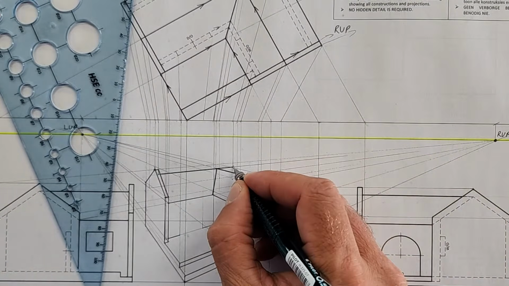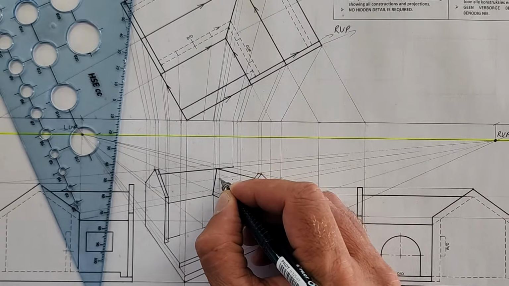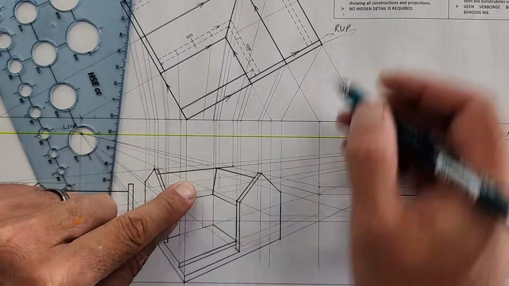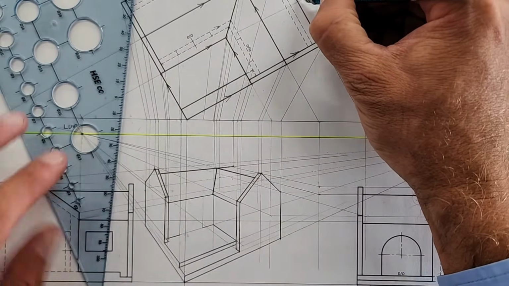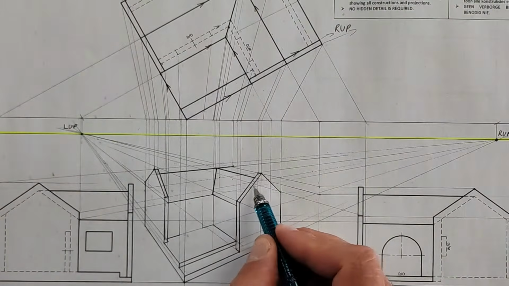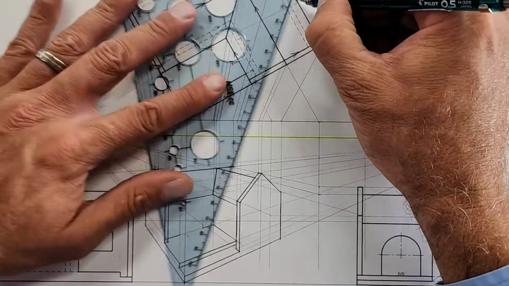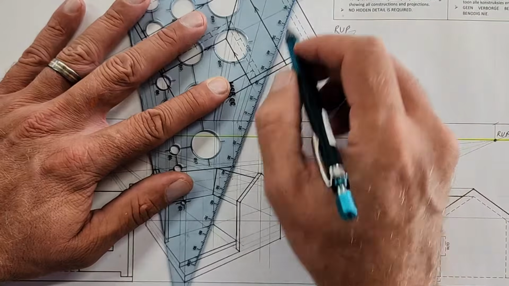Okay, so this point actually goes down to this point, all right? That's the back. Then the front one is this one on the front. So that's in line with this one. There we have it. Okay, now we're going to get it right.